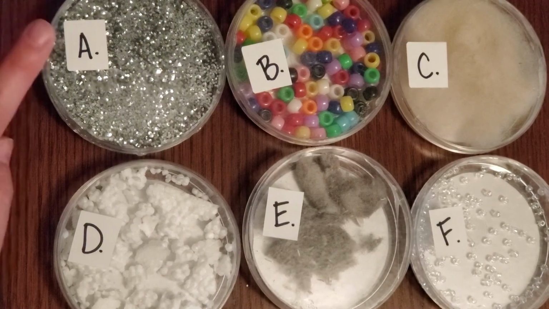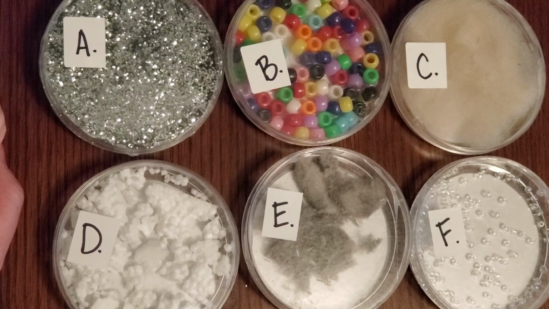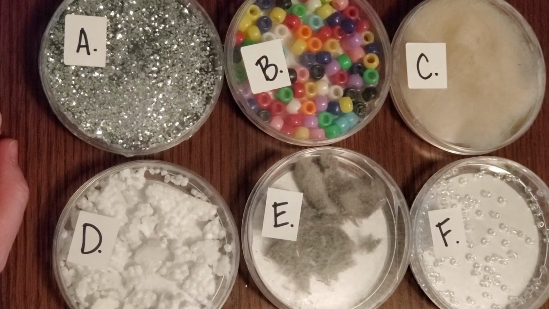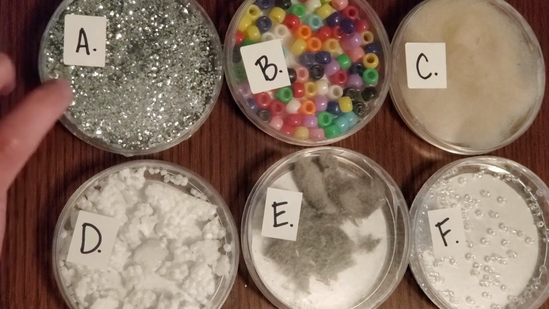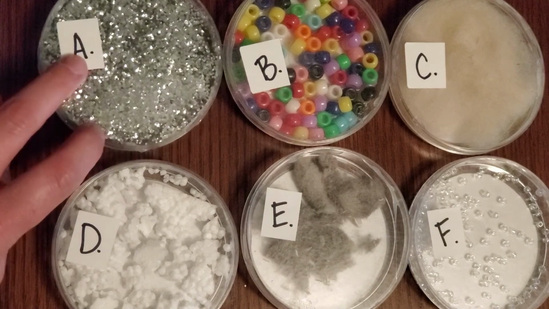So A is craft glitter. Is that a microplastic? This is manufactured as a microplastic, though there are some natural glitters being produced. This is traditional glitter, so it is a microplastic.